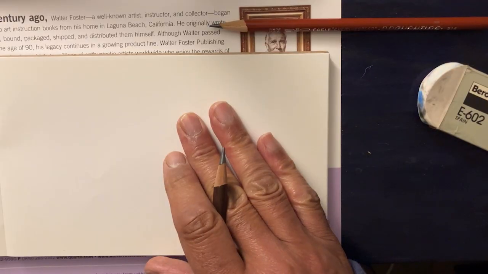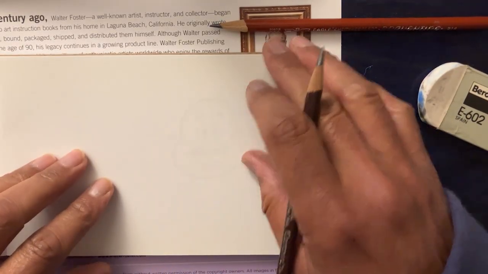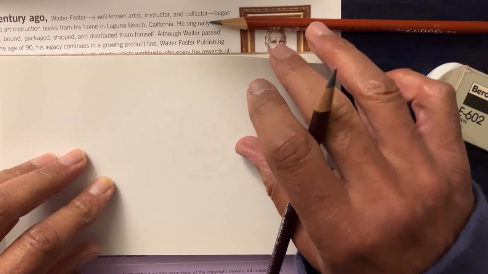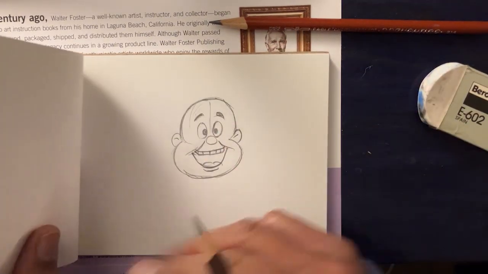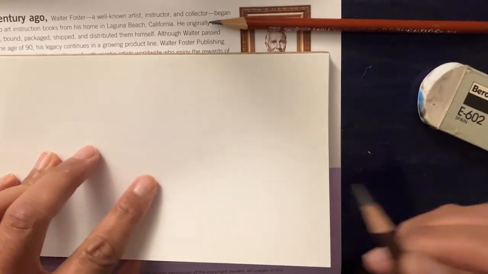And then the next mouth pose is, actually that one should have been a D, but we made it pretty wide. That's a good width there.